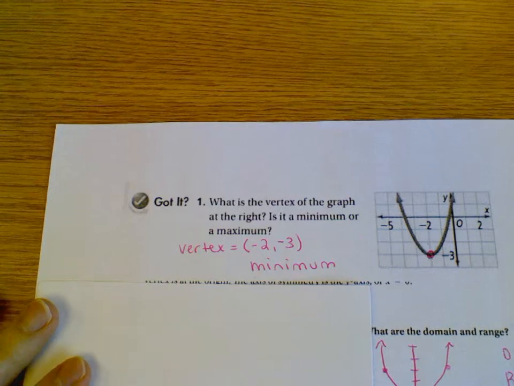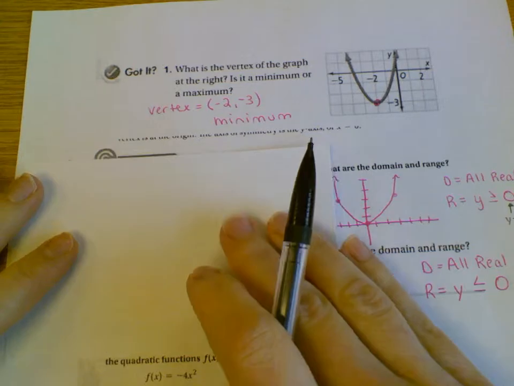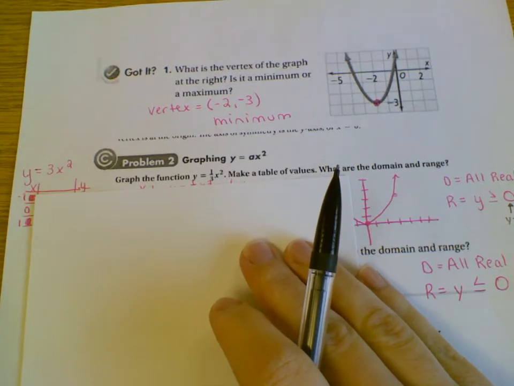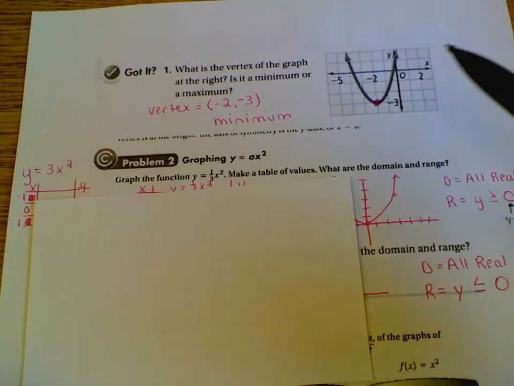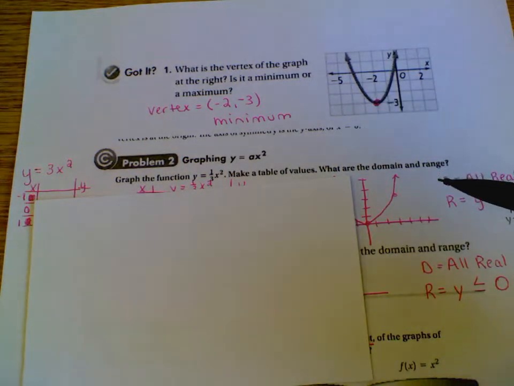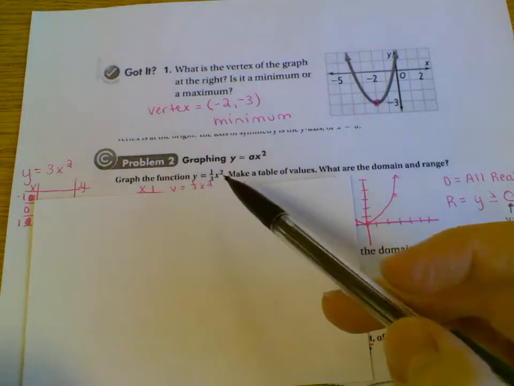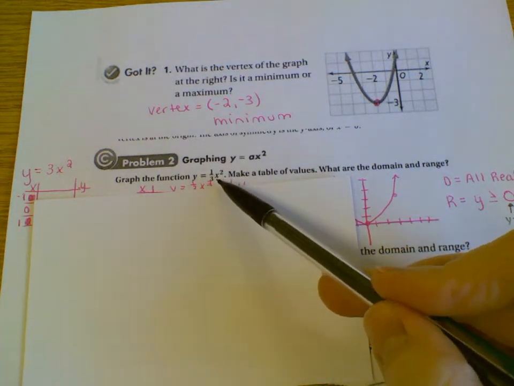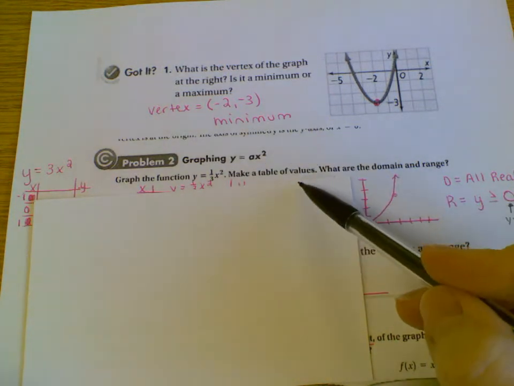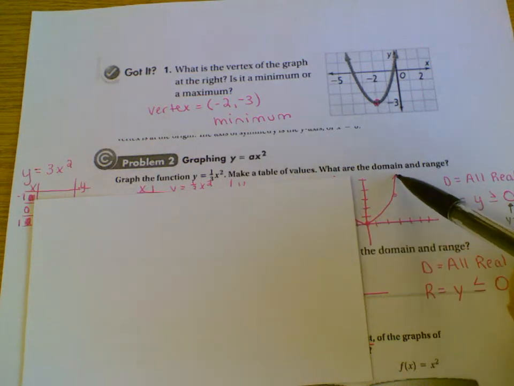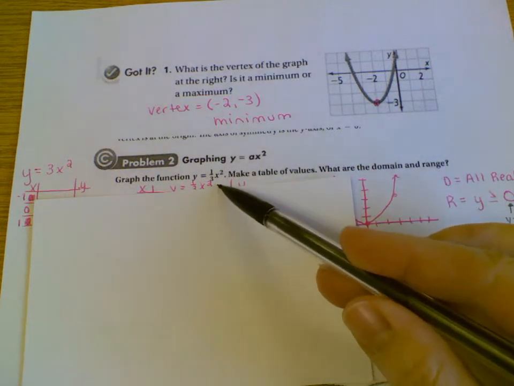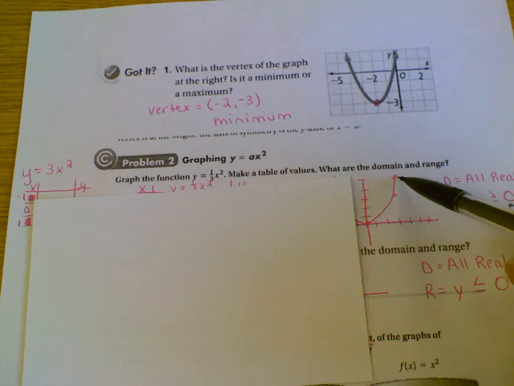Okay, our next part is where we're going to practice finding domain and range. This can be a little bit tricky, but we have to graph them in order to find that domain and range. So this wants me to graph y equals 1/3 x squared. It says make a table of values, what's the domain and range. So you want to graph it first, and then we'll talk about domain and range.